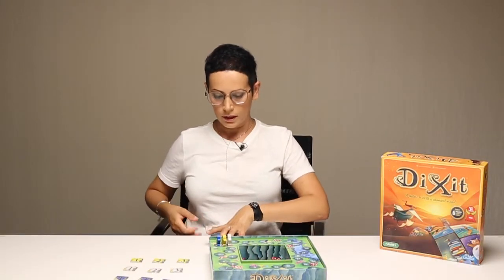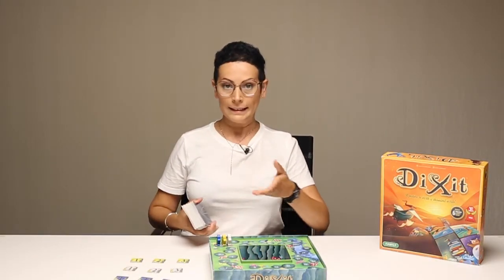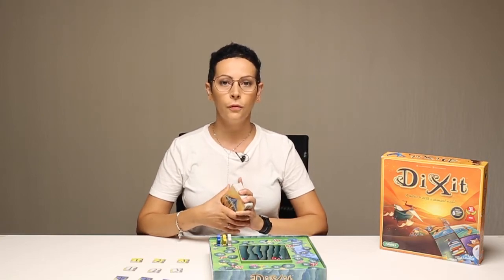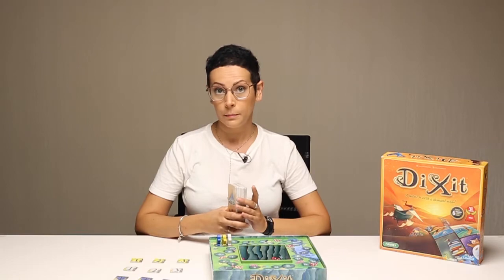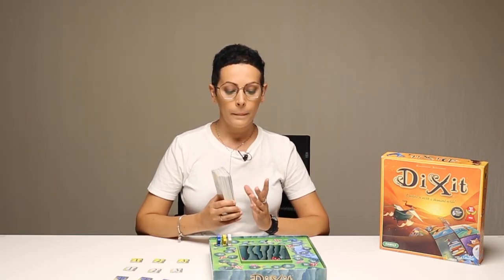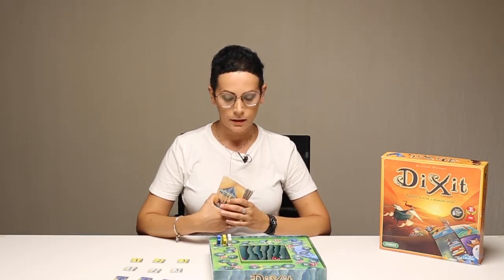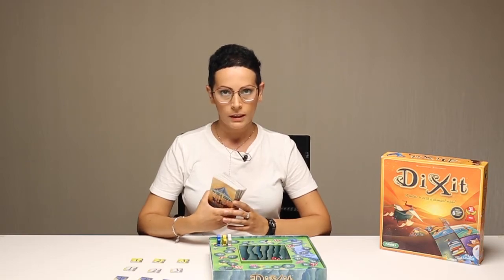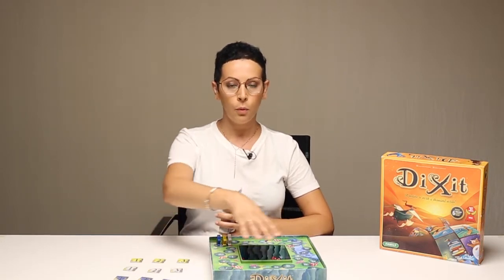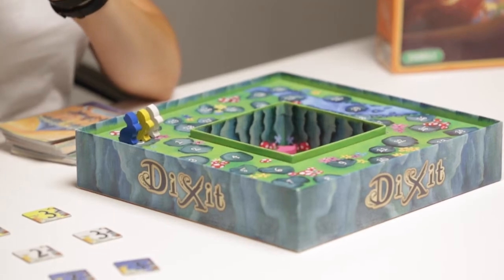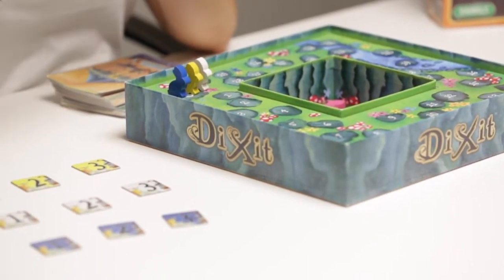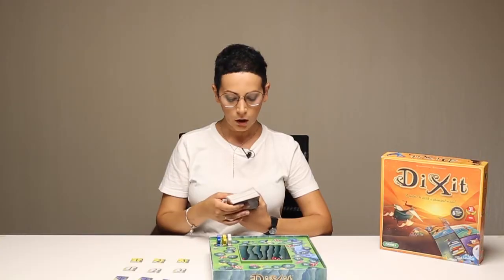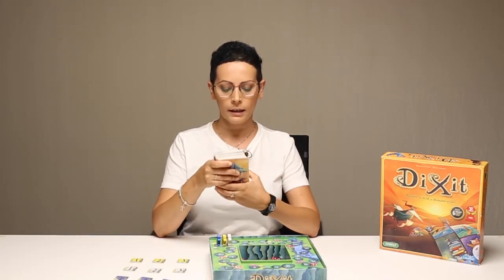So I would say that this classical Dixit game can be used for advanced English language learners or for native speakers for storytelling activities. So Dixit is a game of association. It comprises the board, the minifigures with the sweet little rabbits, and the tokens for voting. Also, there are super strange cards.